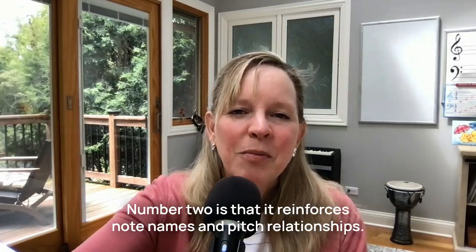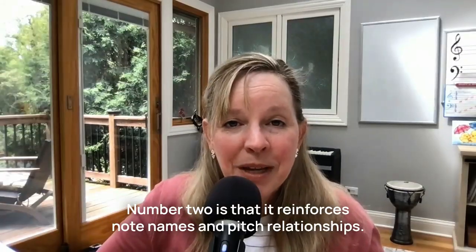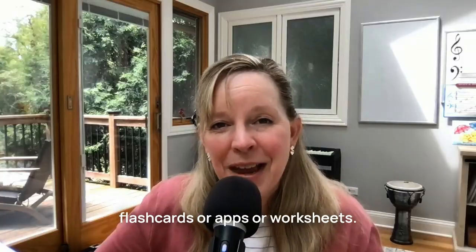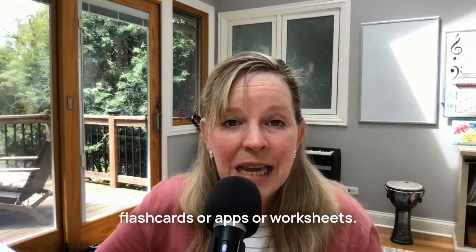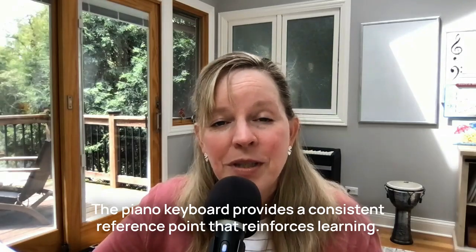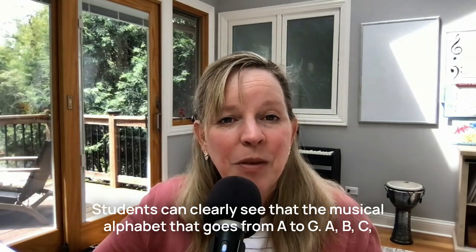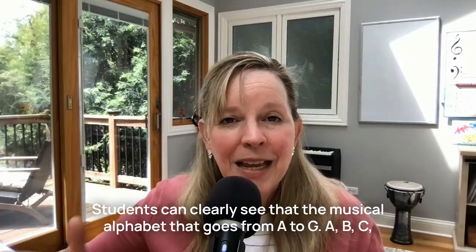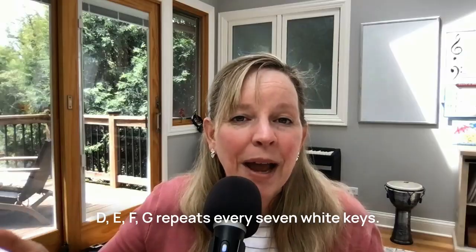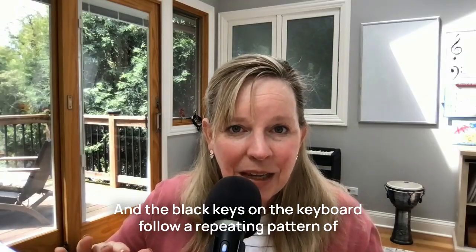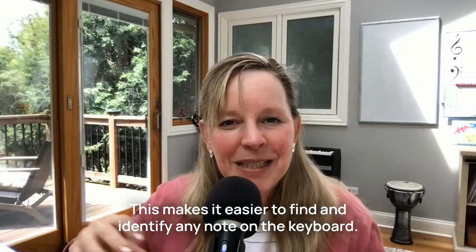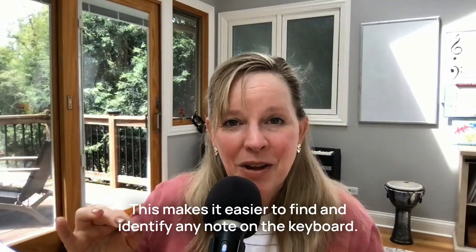Number 2 is that it reinforces note names and pitch relationships. Learning note names can be confusing when using only flashcards or apps or worksheets. The piano keyboard provides a consistent reference point that reinforces learning. Students can clearly see that the musical alphabet that goes from A to G, A, B, C, D, E, F, G, repeats every 7 white keys. And the black keys on the keyboard follow a repeating pattern of groups of 2s and 3s. This makes it easier to find and identify any note on the keyboard.